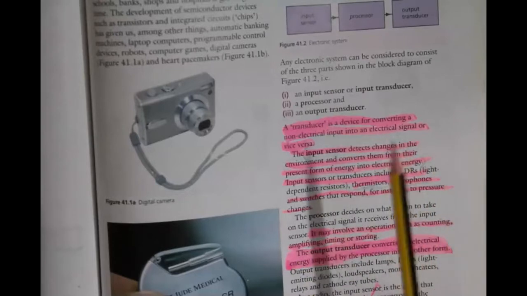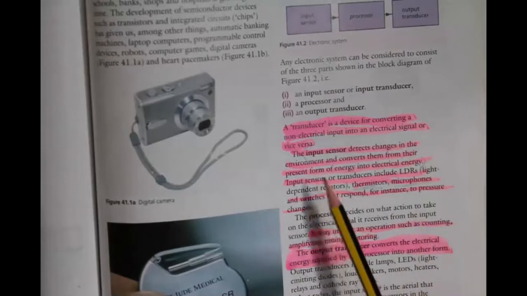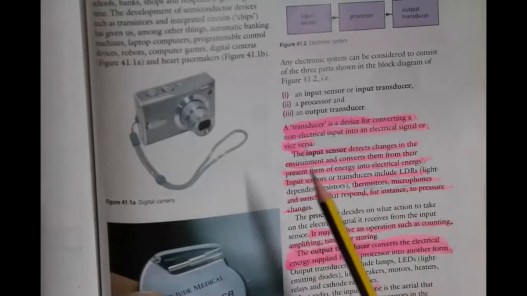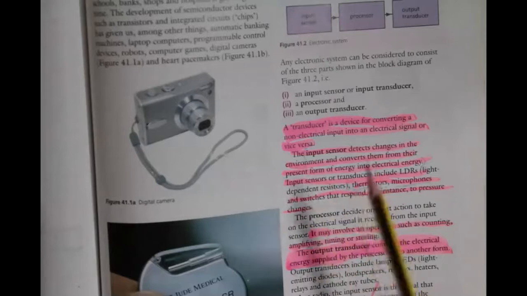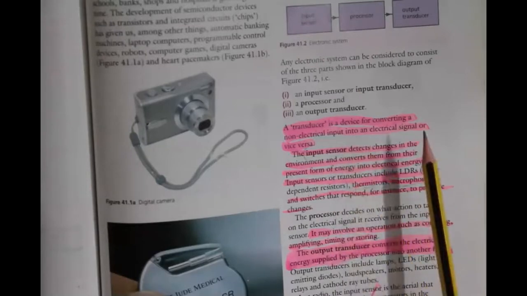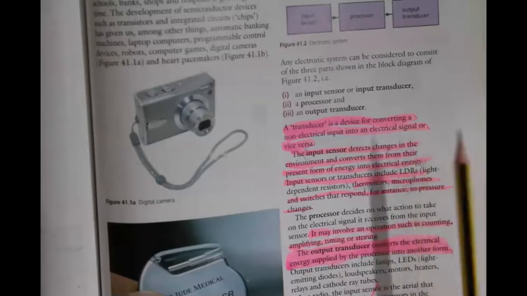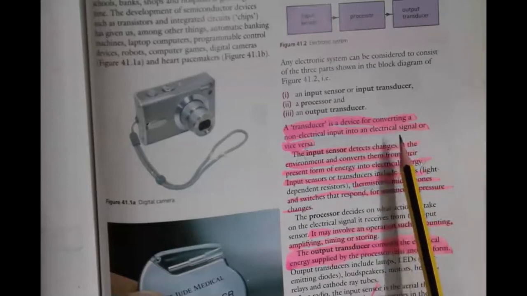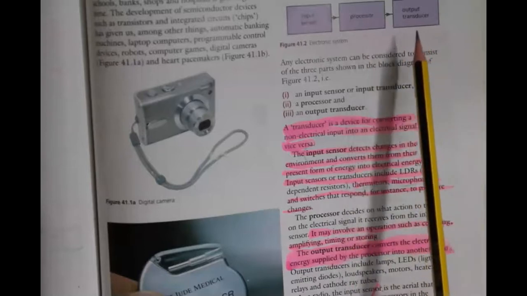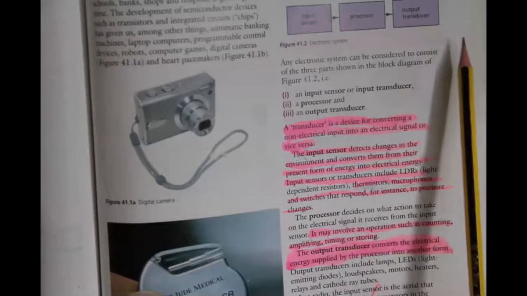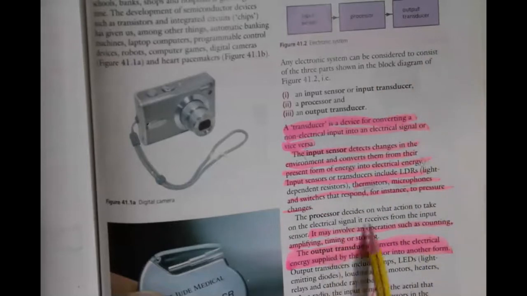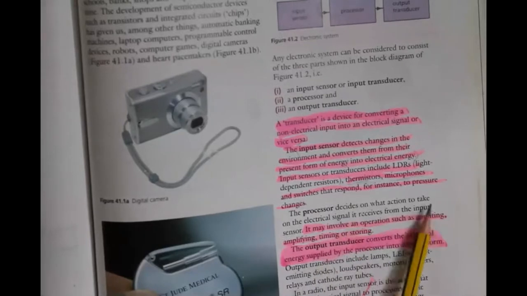For example, if we're talking about a mic which is connected to a loudspeaker, the microphone takes in your audio and turns it into an electrical impulse. The processor will change that electrical message for an audio into a sound that is going to go out of the loudspeaker. Then that signal for the sound goes to the output transducer, and the output transducer gives us our sound. Your sound will be heard through the speakers. So the processor decides on what will happen to the input.